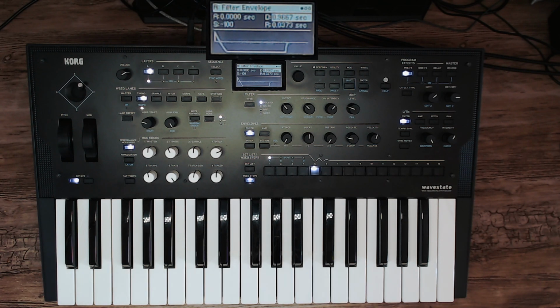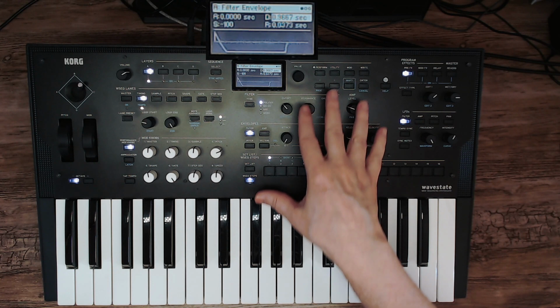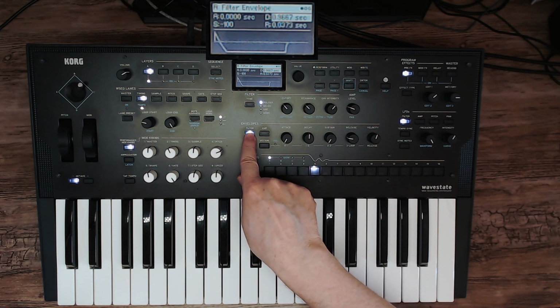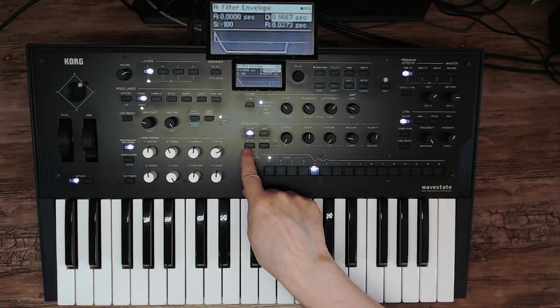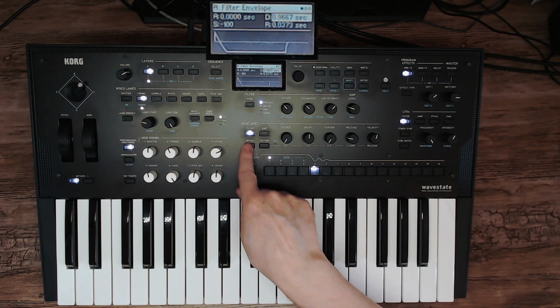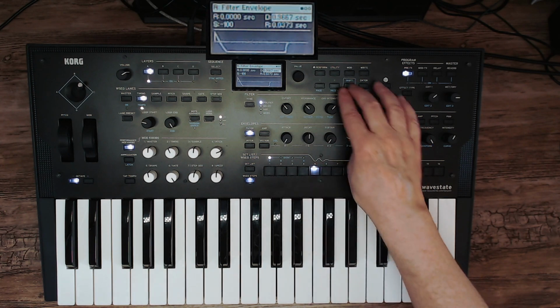This is a very important feature, and I think not many of you will know how to do this, but we have to say to the Wavestate that for this specific envelope, and you can do this also for the amp envelope and the pitch envelope, that it has to retrigger at each step.